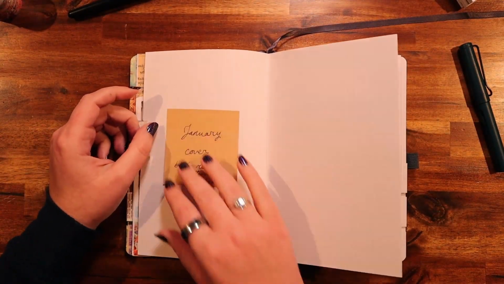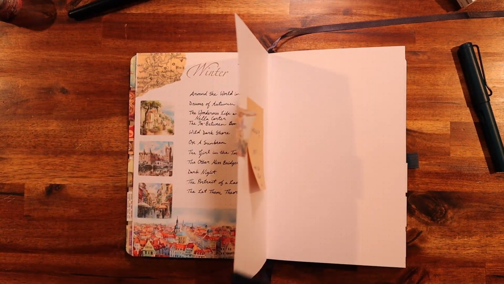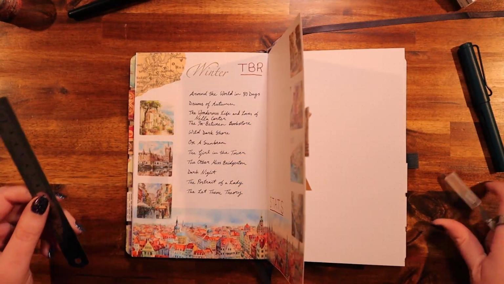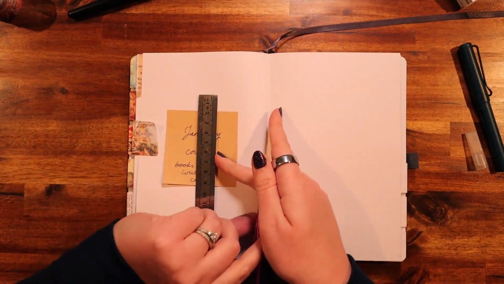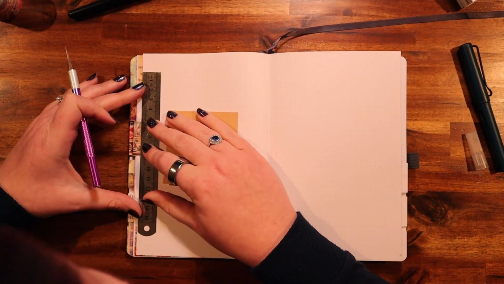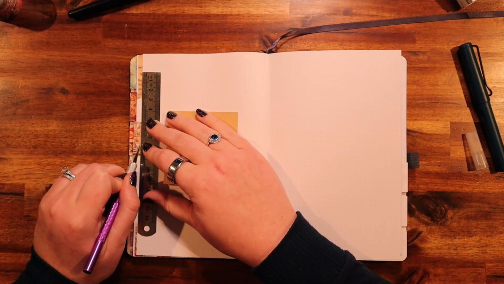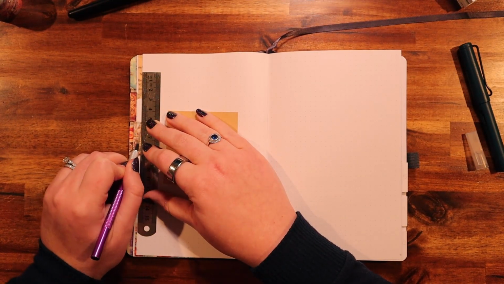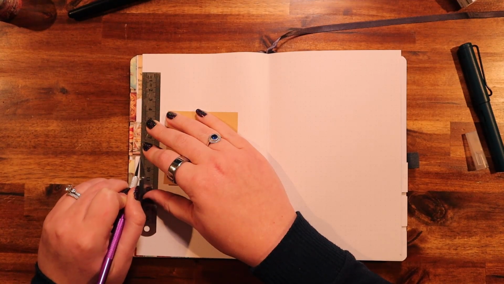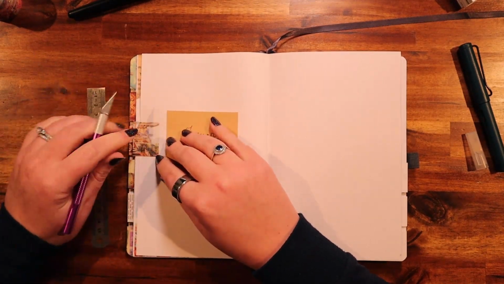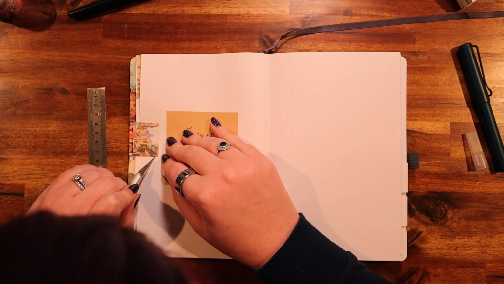Then I'm going to use a ruler and a knife to cut off the excess, only pressing hard enough to go through the washi, not into the actual paper. And of course I went away from the ruler. All right, let's see if we can peel this up.